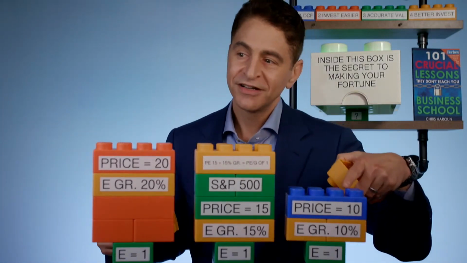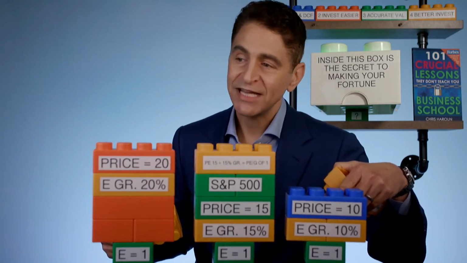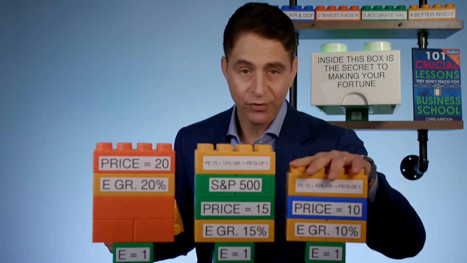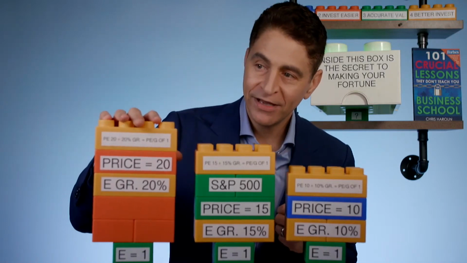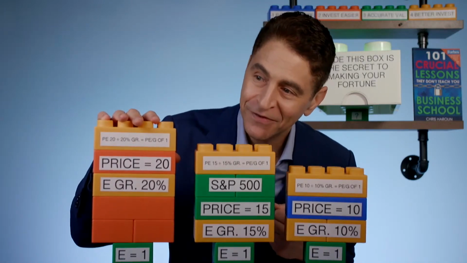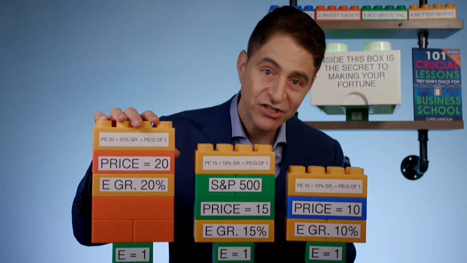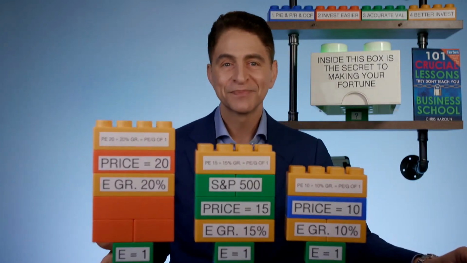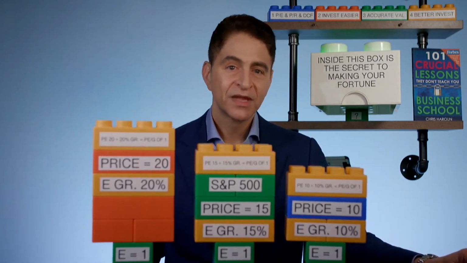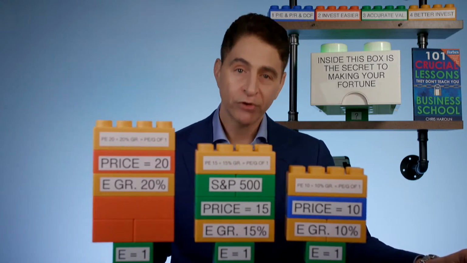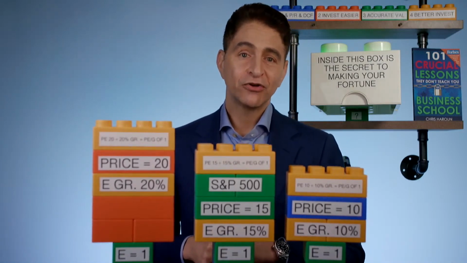This company here has a price earnings ratio of 10, and it's growing earnings at 10%. So it's got a price earnings divided by growth rate of 1. And this bad boy up here has got a PEG, or price earnings to growth rate, of 20 divided by earnings growth of 20%. So a price earnings to growth rate of 1. So these companies here are all valued based on how fast they're growing earnings. So when we use PE, it's all based on growth.